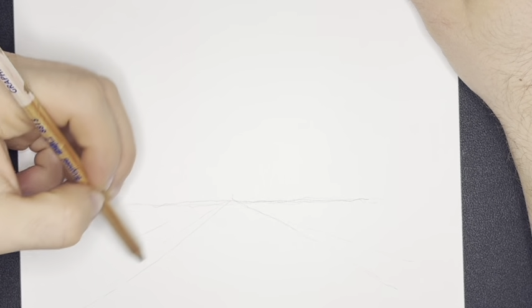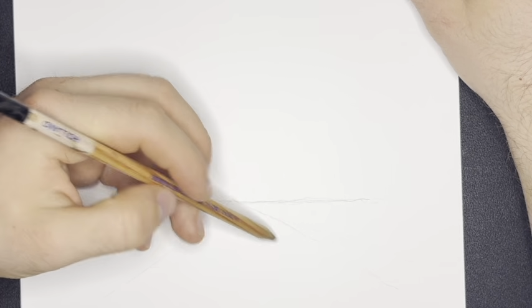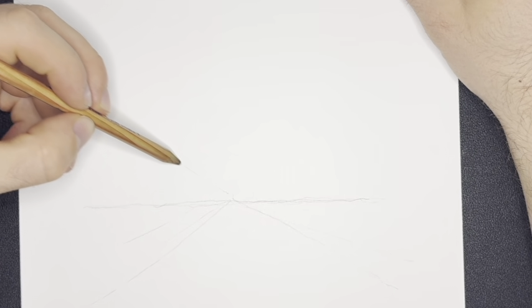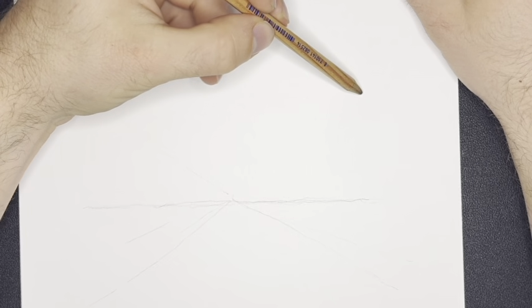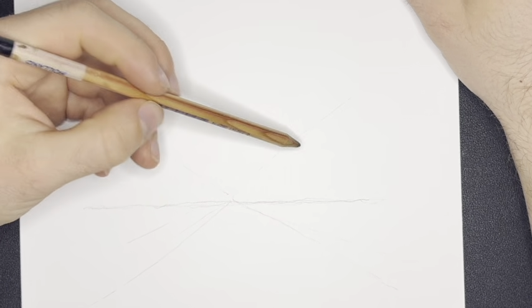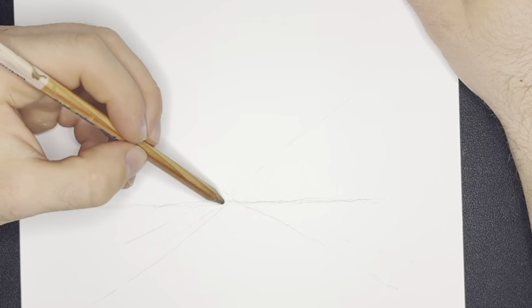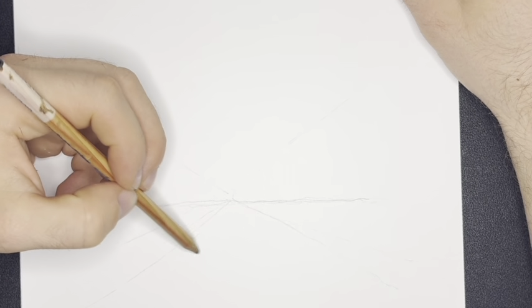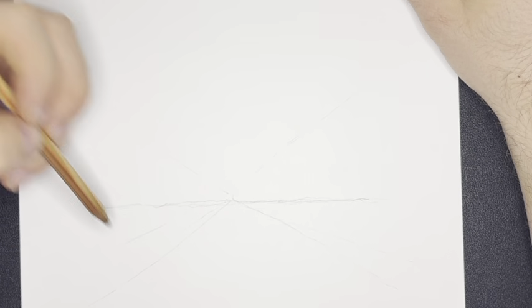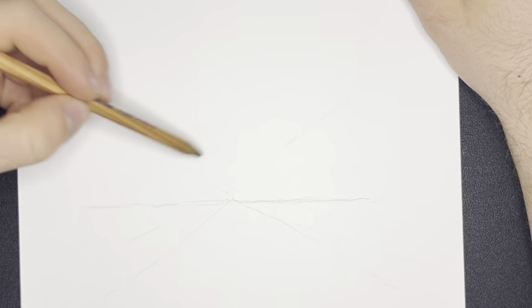We have what appears to be a road going back to our vanishing point, but we can add these guidelines throughout the rest of the page as well. Let's add a couple more here on the left side of the page and the right side as well. And these can help us decide what objects we want to put in this landscape and how we're going to make them appear three-dimensional and receding towards the distance.